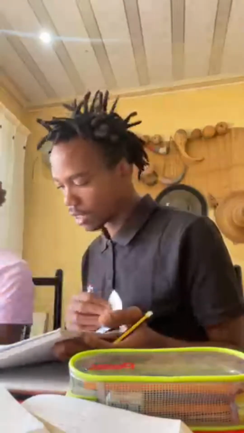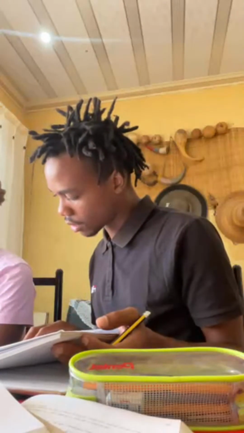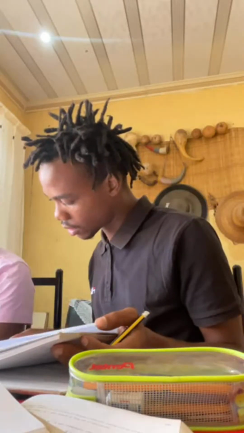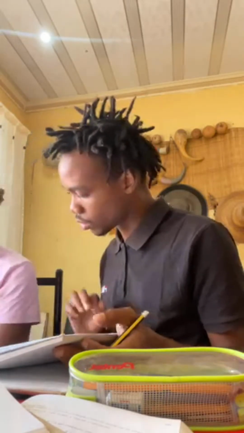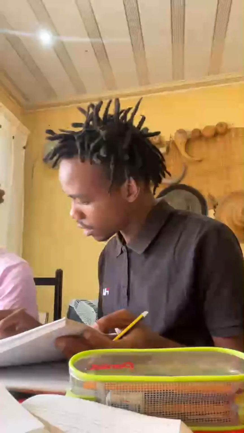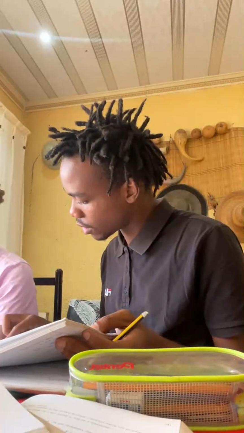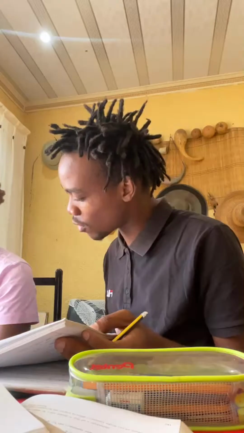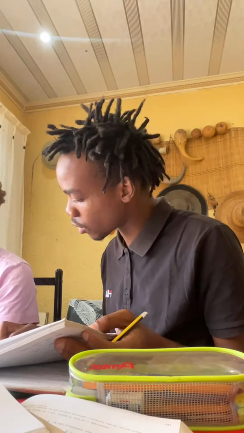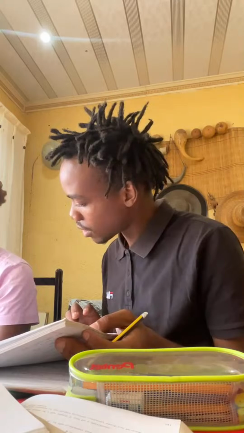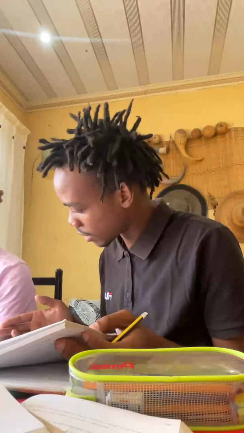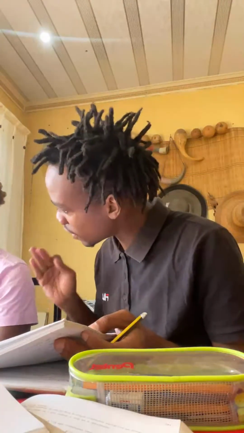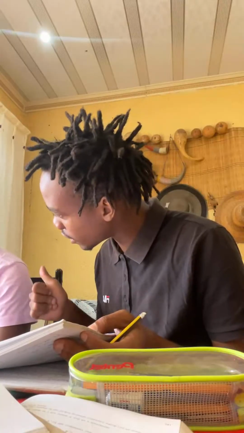Simplification. Even this one is dividing this, dividing that, multiplying. So I get confused about what to multiply first. What is necessary: brackets, division, multiplication, addition, subtraction.